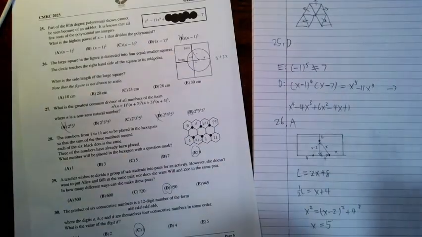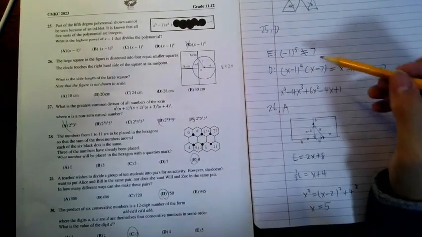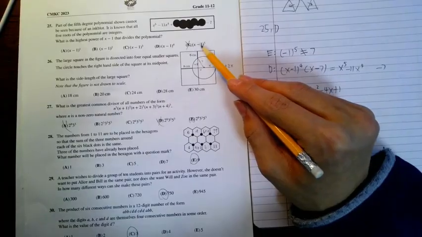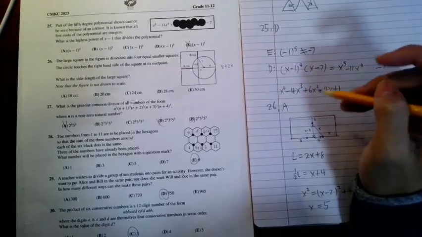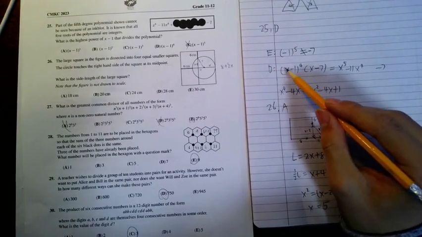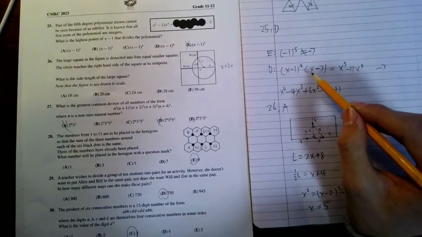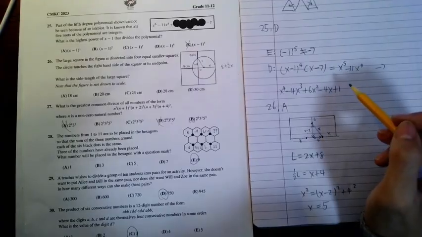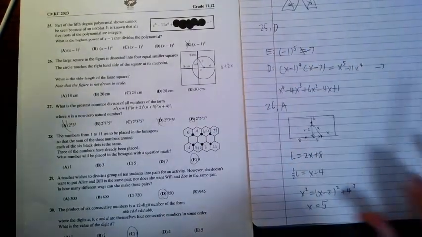Question 25. This one is not a lot to say. When you expand x minus 1 to the power of 5, you're going to find the constant is -1, which is not equal to -7. So it cannot be E. When you expand x minus 1 to the power of 4 and multiply this by x minus 7 to make the constant equal to -7, we find that it just works. So the answer is D.